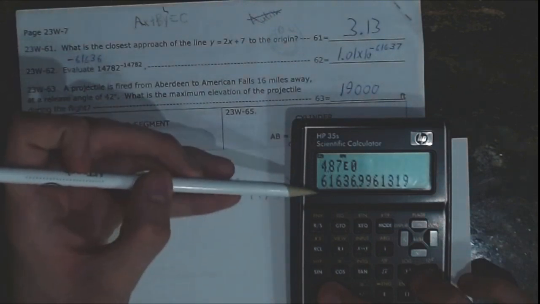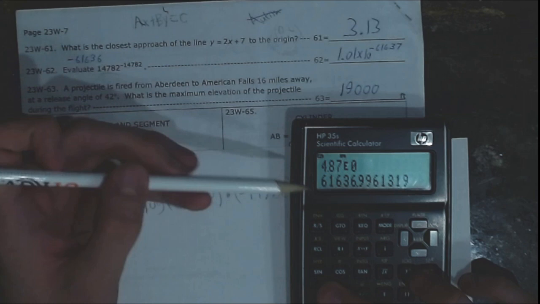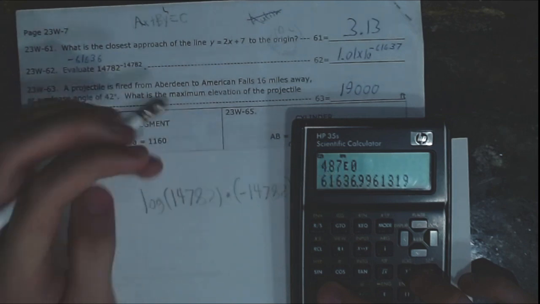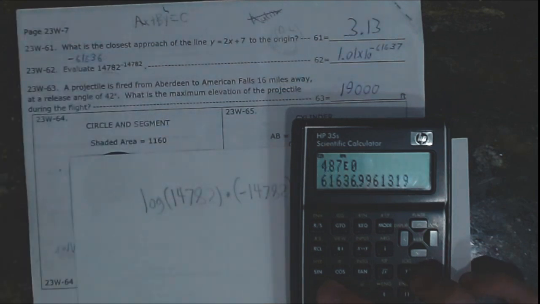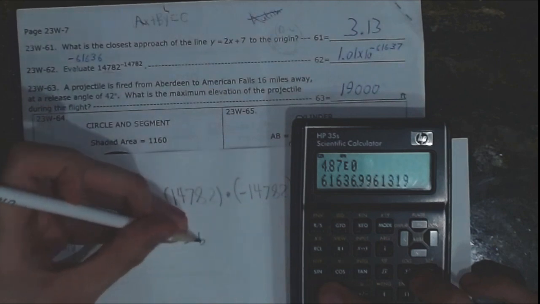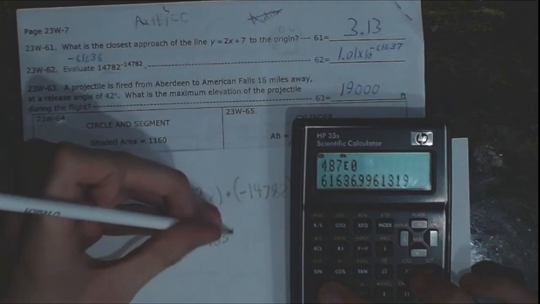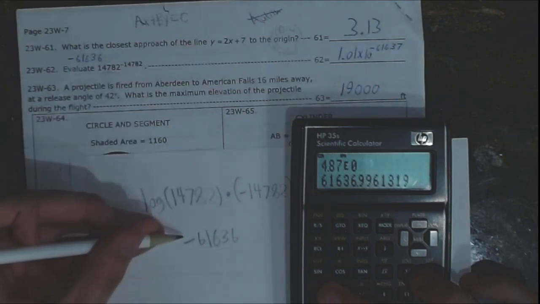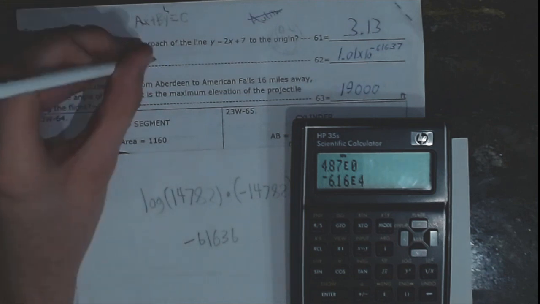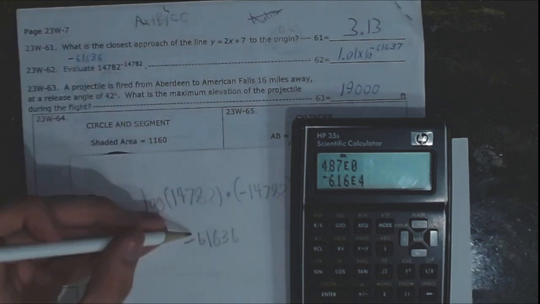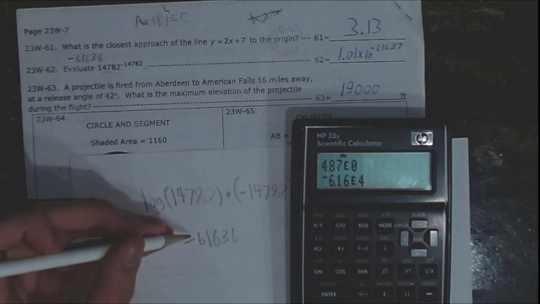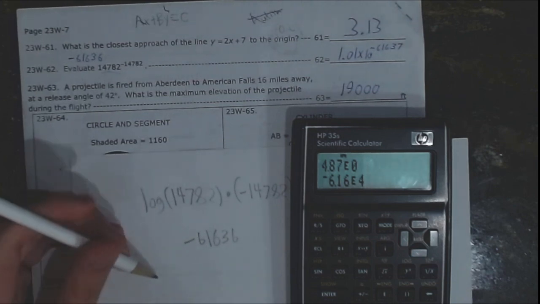And you want to write this integer part, the part before the decimal here. So that'd be negative 61,636. You want to physically write this on your test when you're doing it, because you want to keep this number in mind for later.